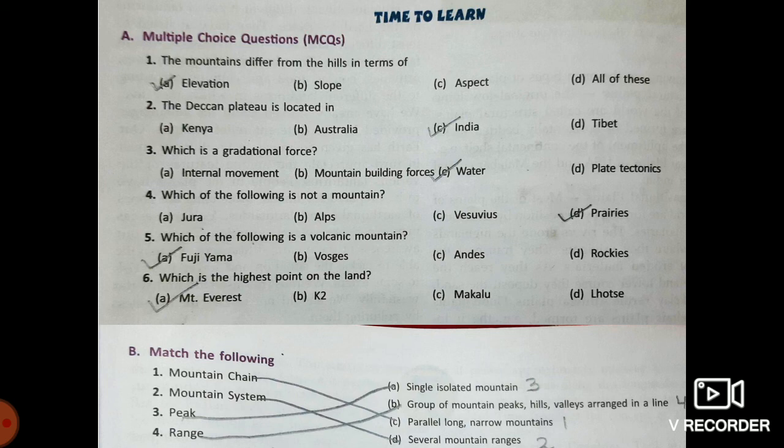Mountain chain: parallel, long, narrow mountains. Mountain system: when several mountains are there, many mountains in a lane. Peak: a single isolated mountain. Range: a group of mountain peaks, hills, and valleys arranged in a line.